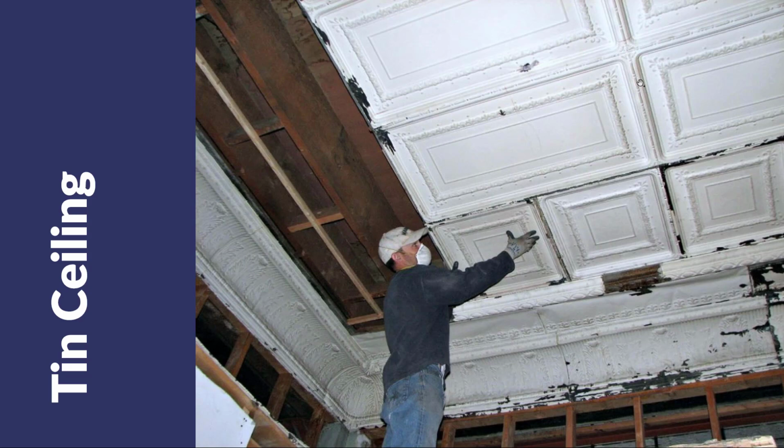Okay. Here's a shot of someone actually pulling out and salvaging some old original tin ceiling, which over the years, maybe it started out as a metallic color but has been painted, which they can be different shades of metal or painted. Okay, see, this gentleman's really excited about his original tin ceiling in his apartment.